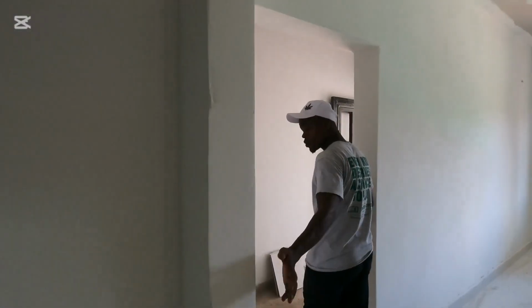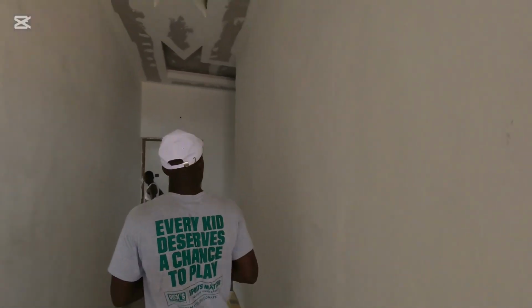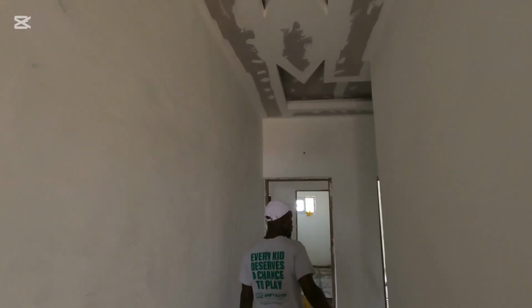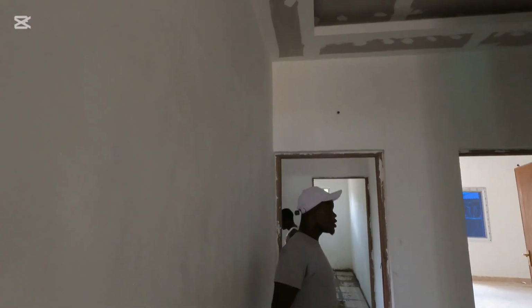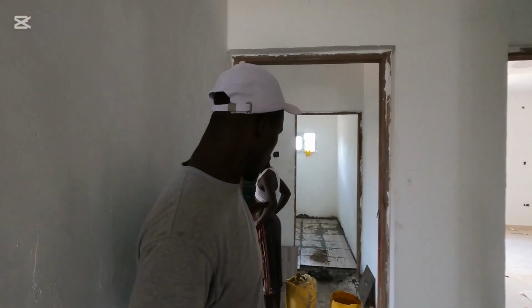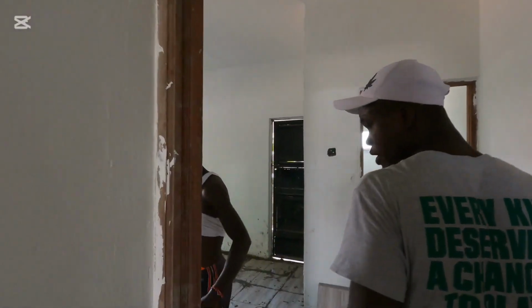So we go back to our corridor. This is one of the longest corridors we have worked on. As I told you earlier, this is our first bedroom. Before we go to the other bedrooms, we first access our kitchen. This is our kitchen.